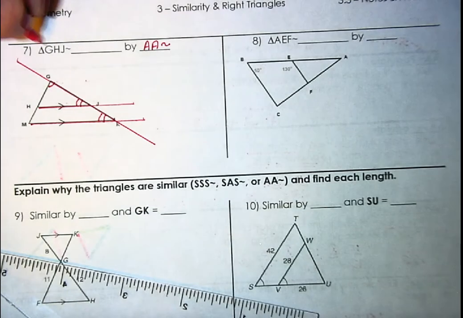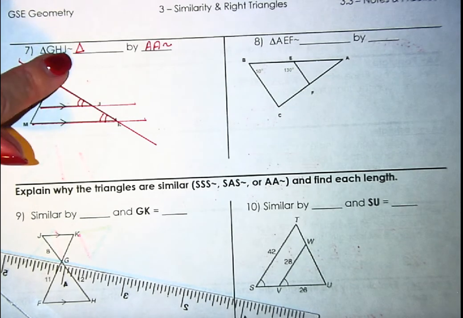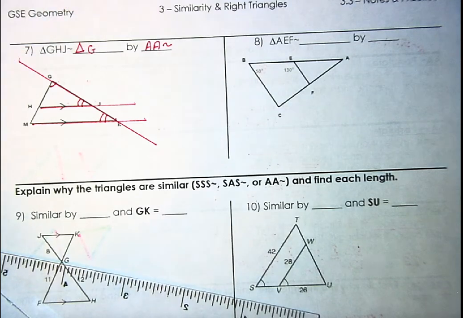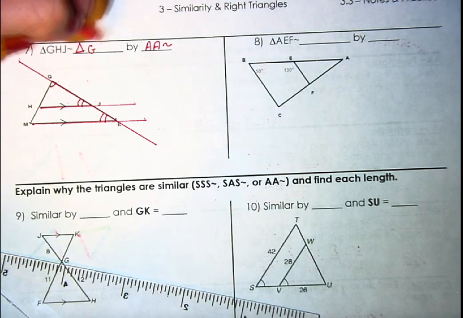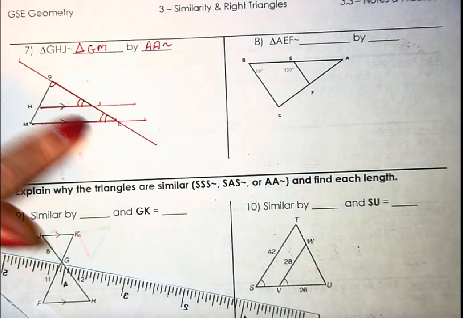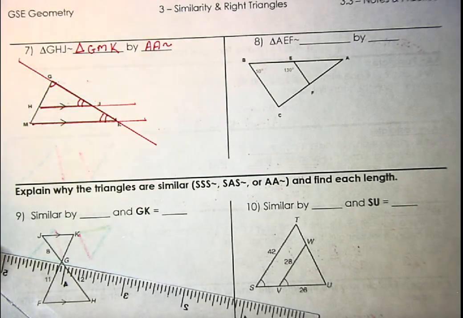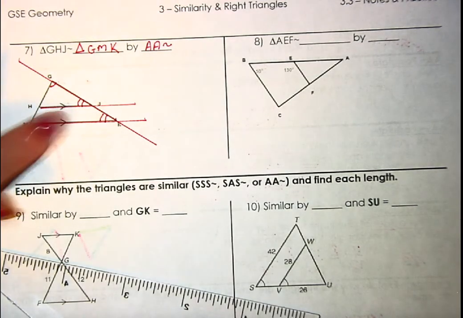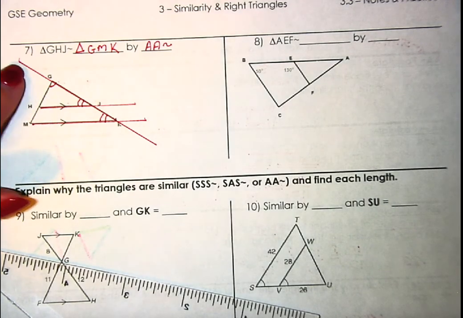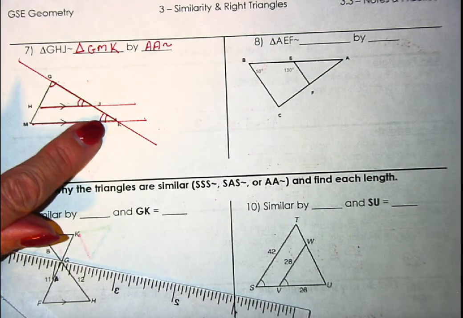And if I want to write my similarity statement, I'm going to say triangle GHJ is similar to triangle, well, G corresponds to G, H corresponds to M, and J corresponds to K. All right, so you might see something like that. So if you see parallel lines marked on your similar triangles, think, why are they showing me that? They might be showing you that so that you can mark some corresponding angles.